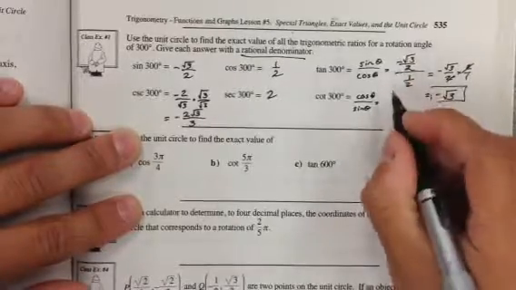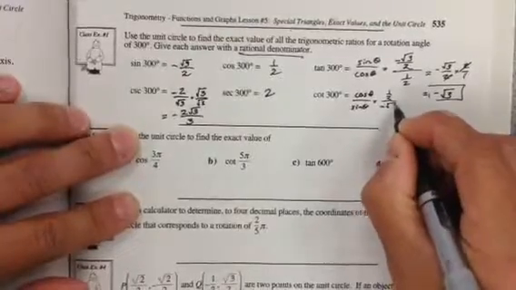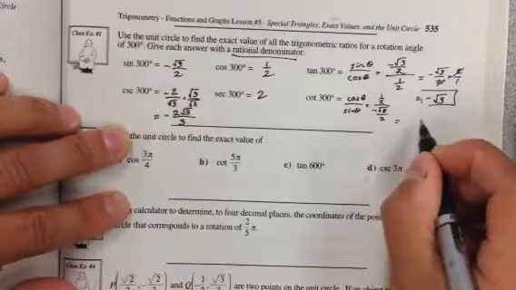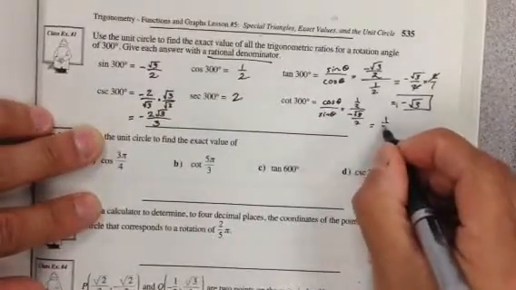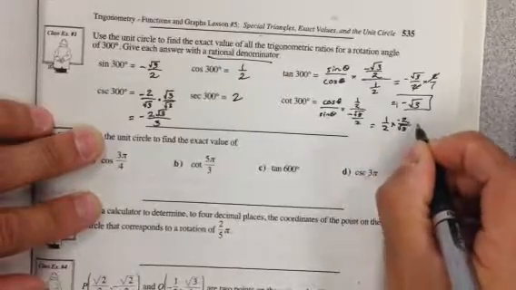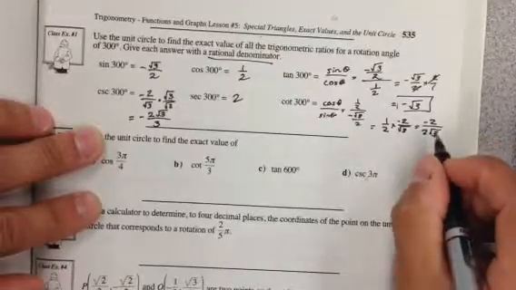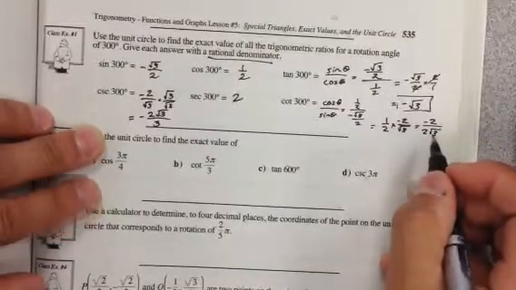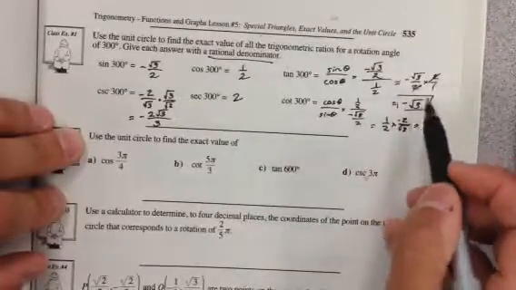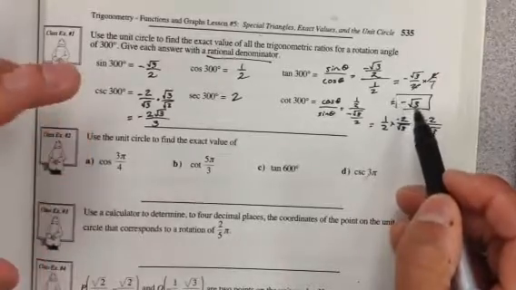or 1/2 over negative root 3 over 2, which we could then rewrite as 1/2 times 2 over negative root 3, which would be negative 2 over 2 root 3. Once I rationalize my denominator here, oh, actually a quicker way to do this is to look at the reciprocal of negative root 3, which is just 1 over root 3.